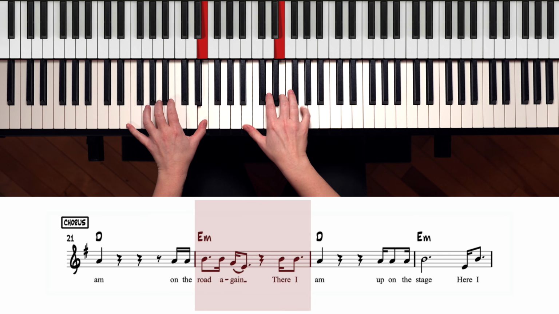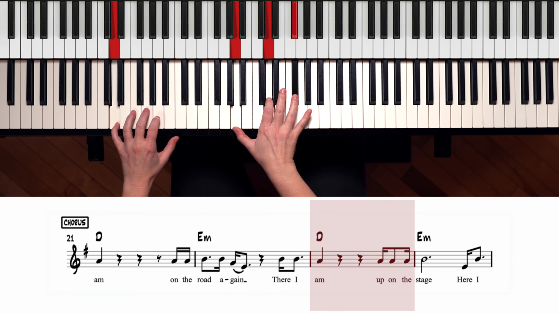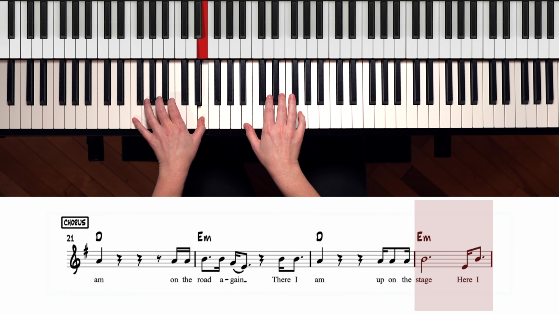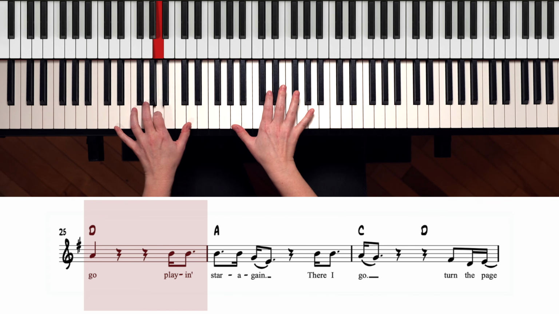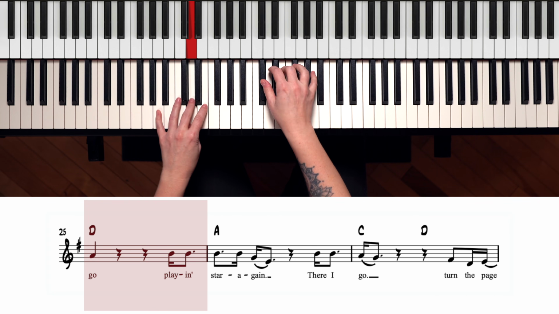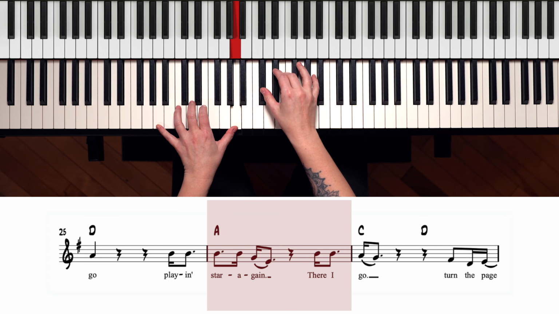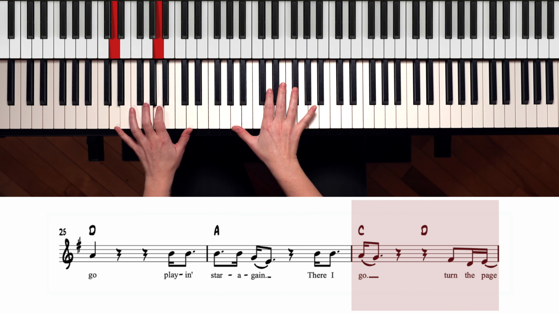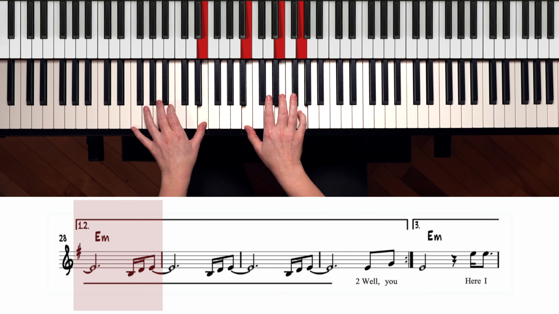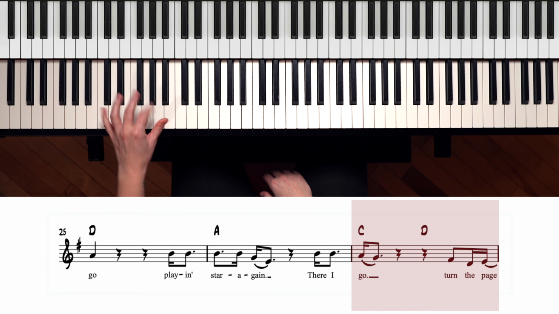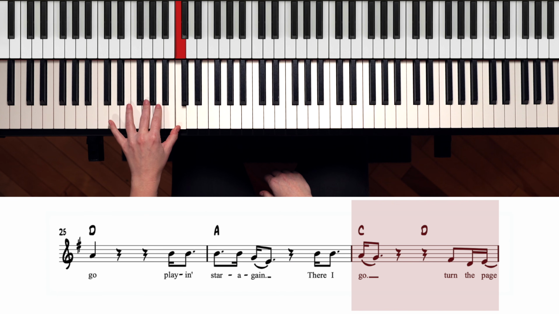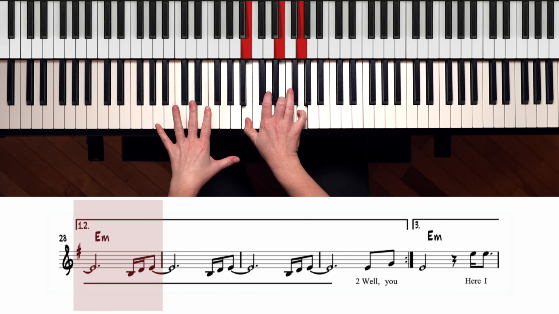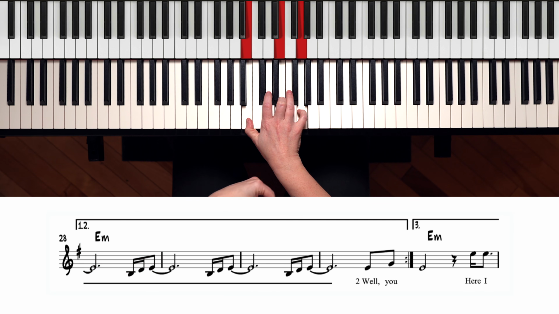A minor, D, A minor, here you gotta be careful. C, D, and E minor. So for the C, we have last time, so it's 1 and 2, 3 and 4, back to E minor. All right, so this is how you adapt this pattern to this song.